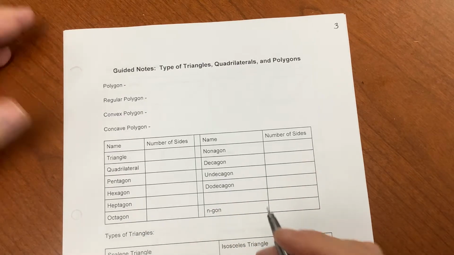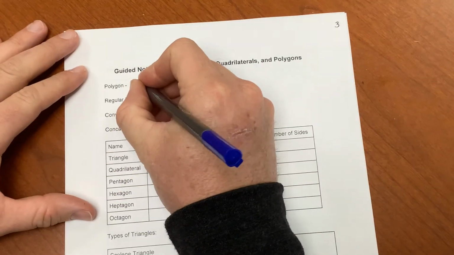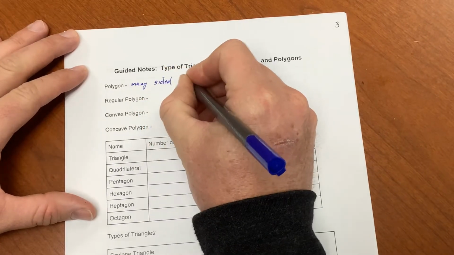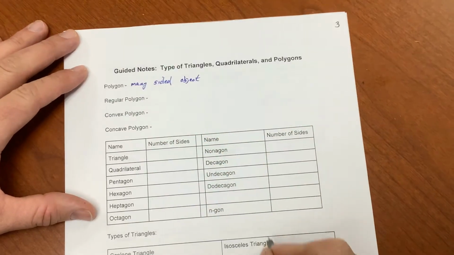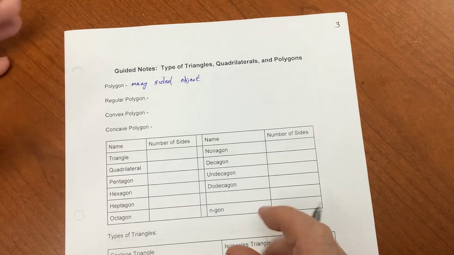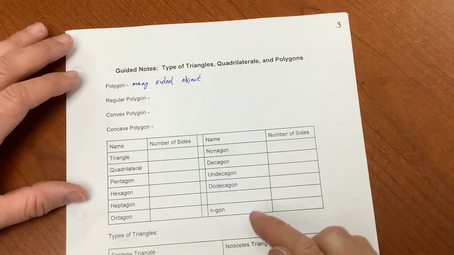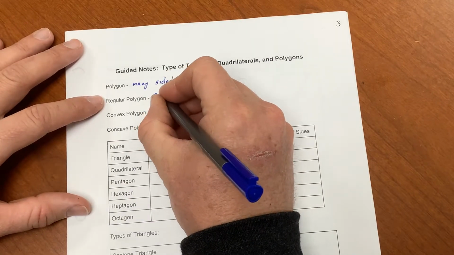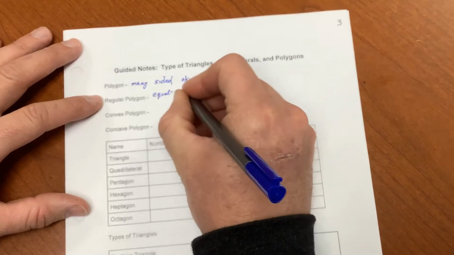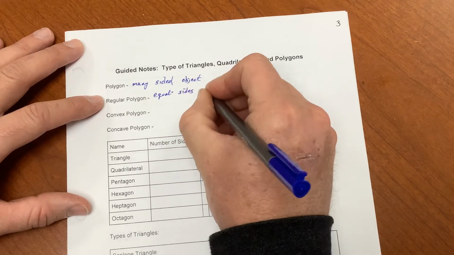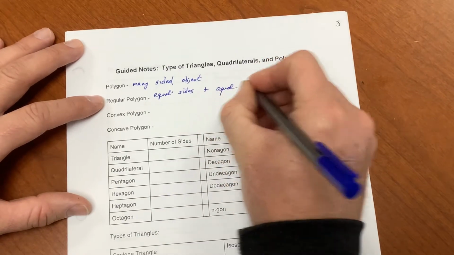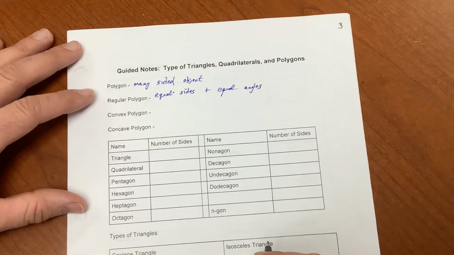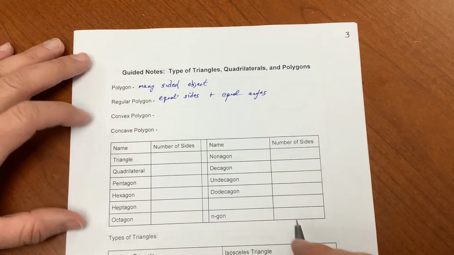We've dealt with triangles. Triangles are a type of polygon. Polygon just means many-sided object. Okay, so a square is a polygon, a pentagon's a polygon. We'll get into more of that in a minute. A regular polygon is a polygon with equal sides and equal angles. So an equilateral triangle is a regular polygon. So is a square. And we'll get into some others.